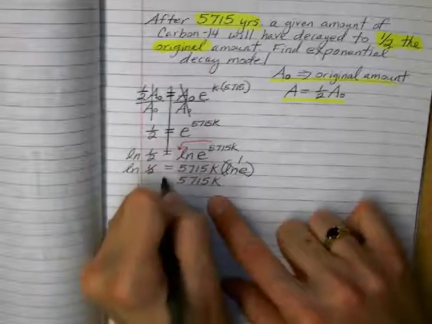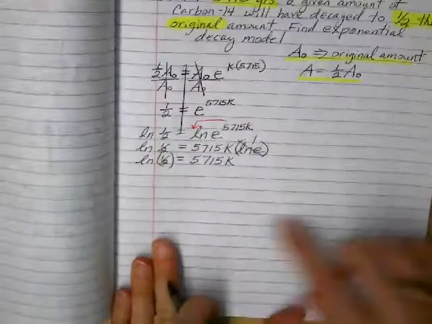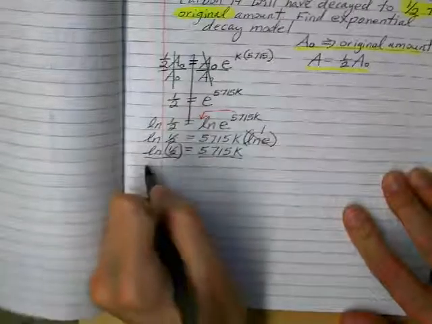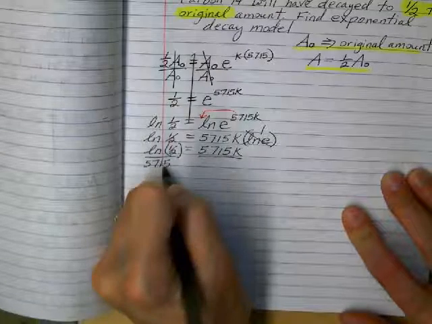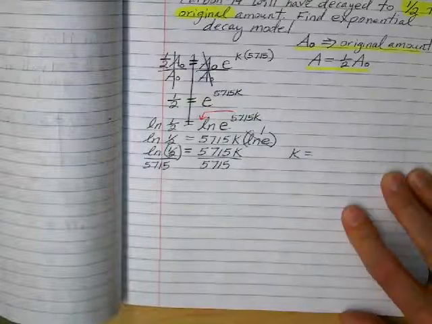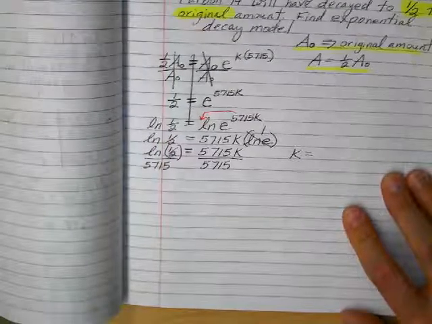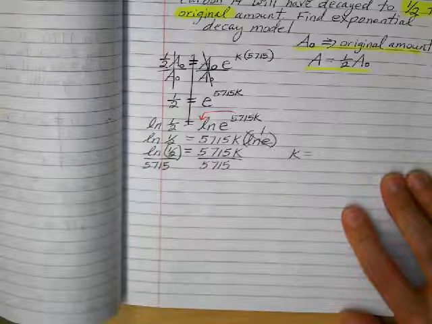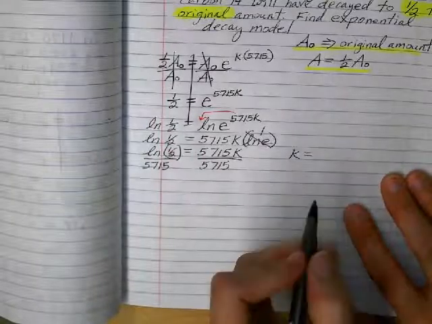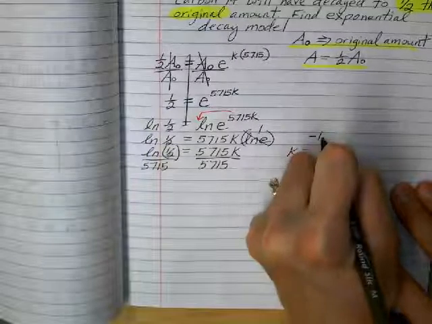So this time you're going to type in your calculator ln of 1/2 and then do what? Yeah, divide by that 5,715 number. See, it's not too bad. They're all kind of the same. All right, so ln of 1/2 divided by 5,715. Okay, this time let's round it. I don't know about your calculators, but mine says negative 1.21, and then it has this e, negative 4. Do your calculators do that sometimes?